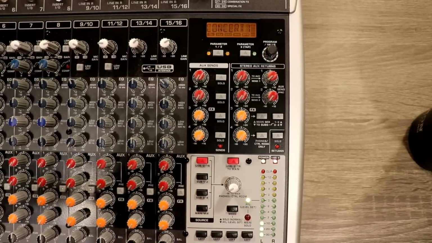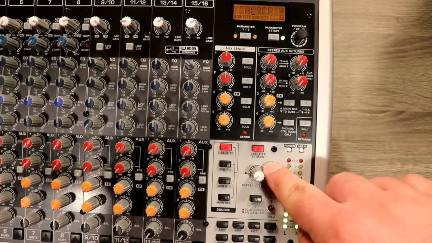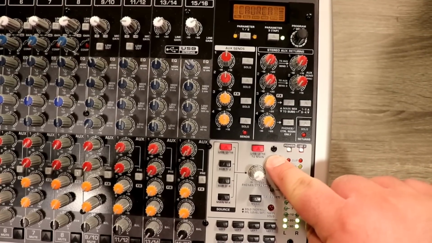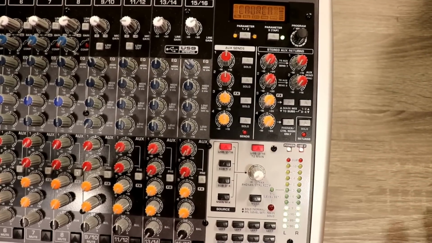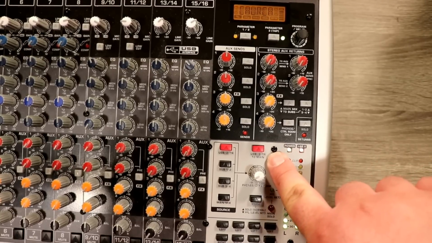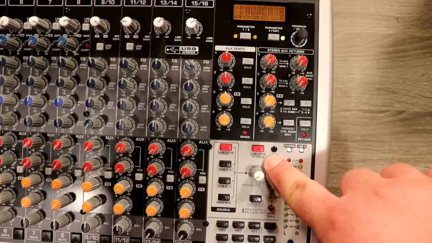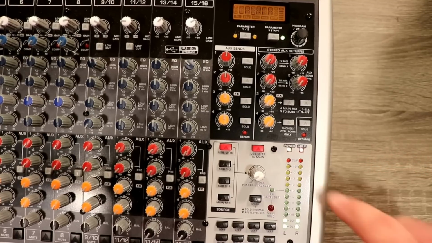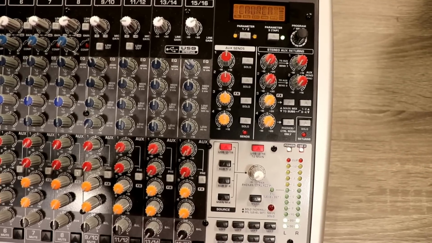So very cool. Next is the USB 2 track to main input button. And what that does is it routes the USB return audio, if you're playing something back on your USB connection, it routes it into the main mix, or it routes the 2-track input to your main mix. Now, there's no volume control for that.